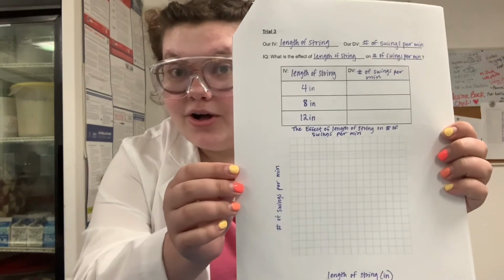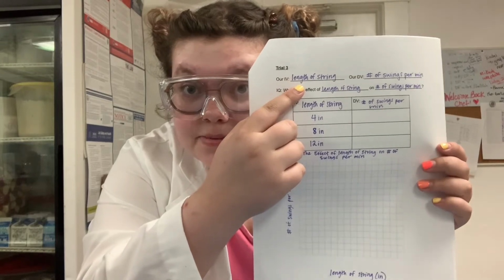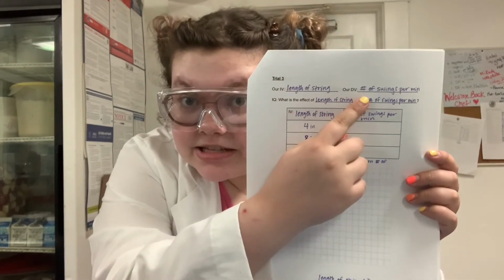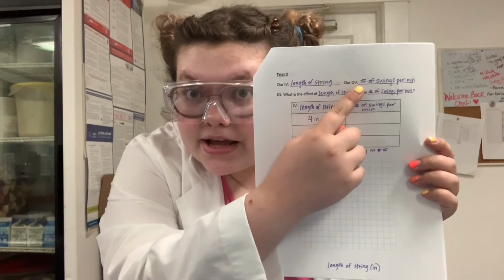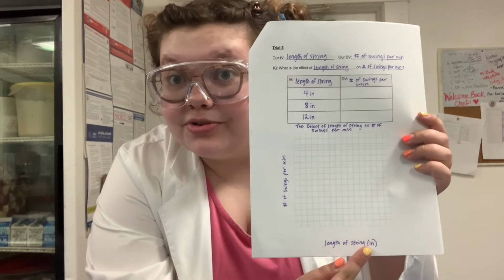Okay, it's time for our final experimentation station. At this station, we will be testing the length of the string on the number of swings per minute. Once again, I have my table all filled out. My independent variable is the length of the string, so that'll be in inches. Then my dependent is the number of swings per minute. I have my table filled out, my graph labeled. Always remember to include your unit of measurement, and let's see what it looks like.